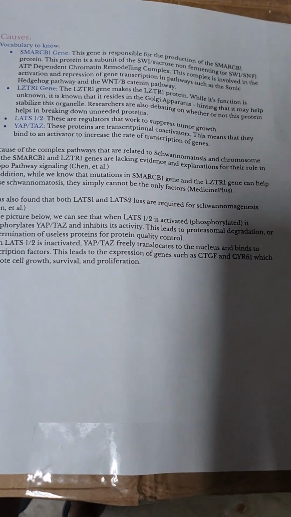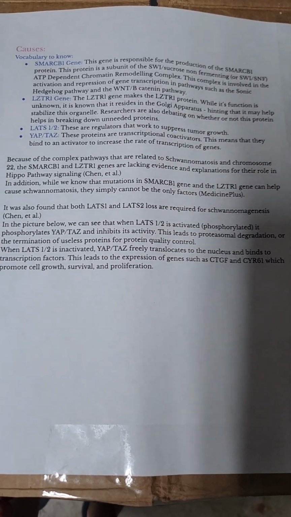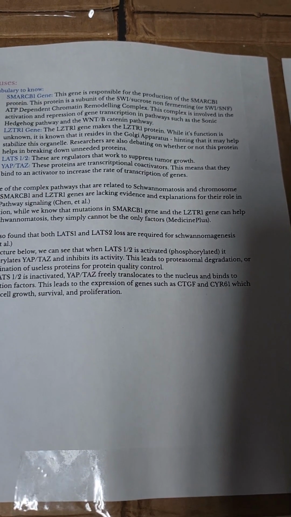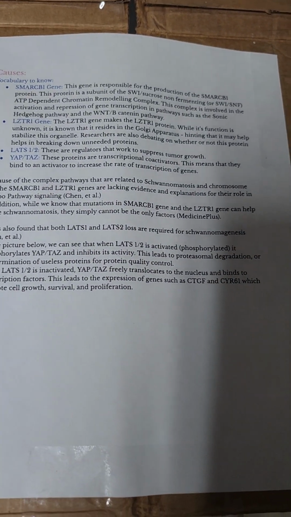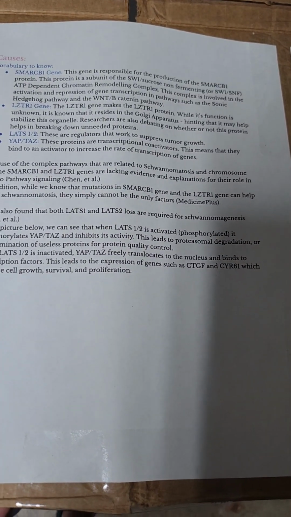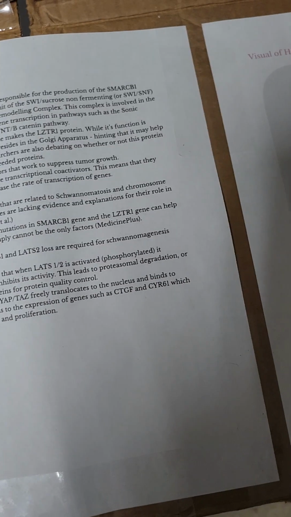But every article I read said there is not enough evidence to link them to a specific thing, which was really not cool to read because I spent a lot of time on that.